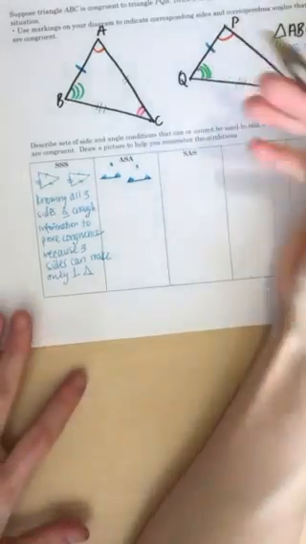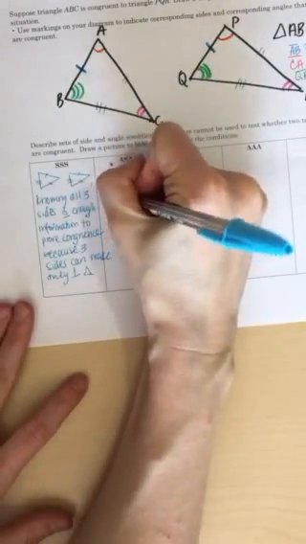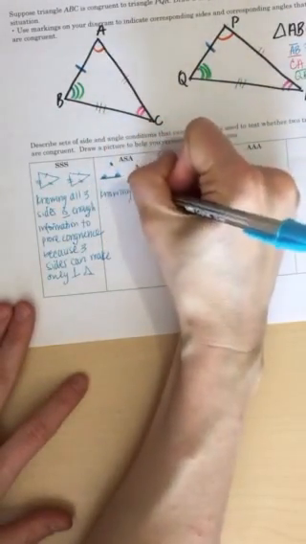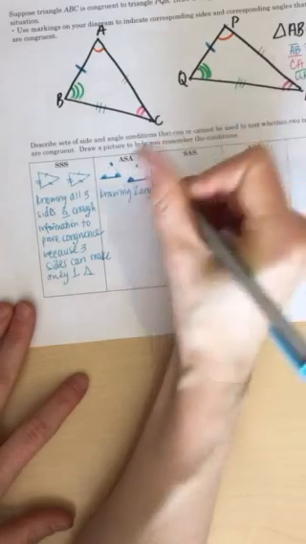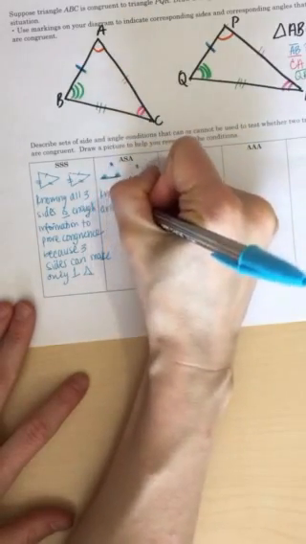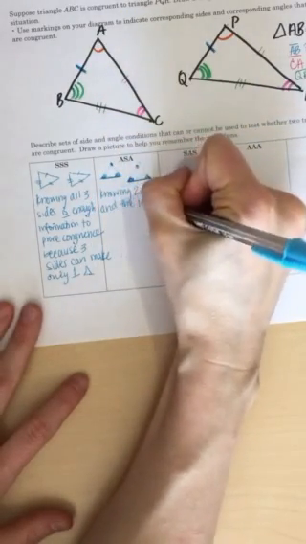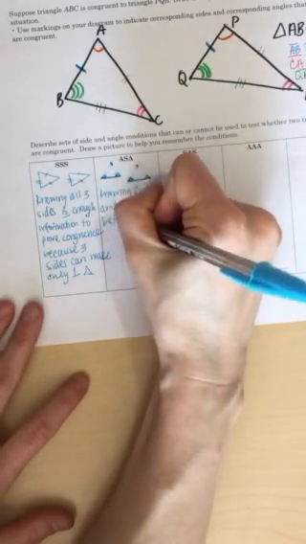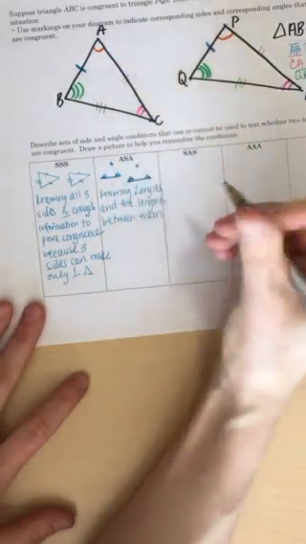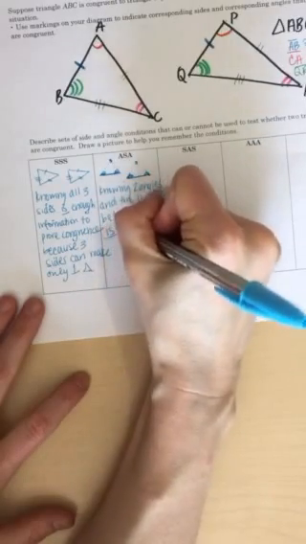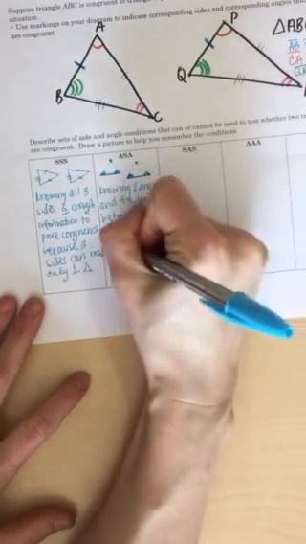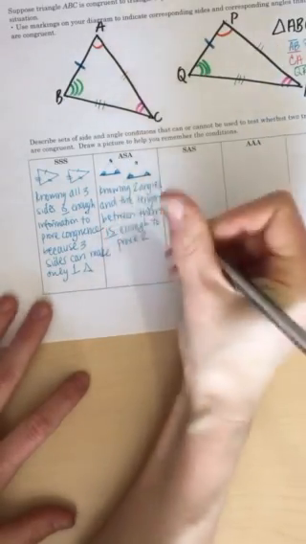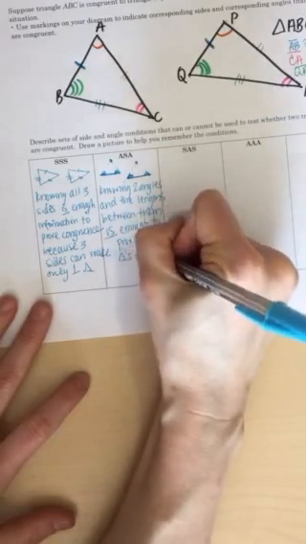So, knowing two angles and the length between them is enough to prove two triangles are congruent.